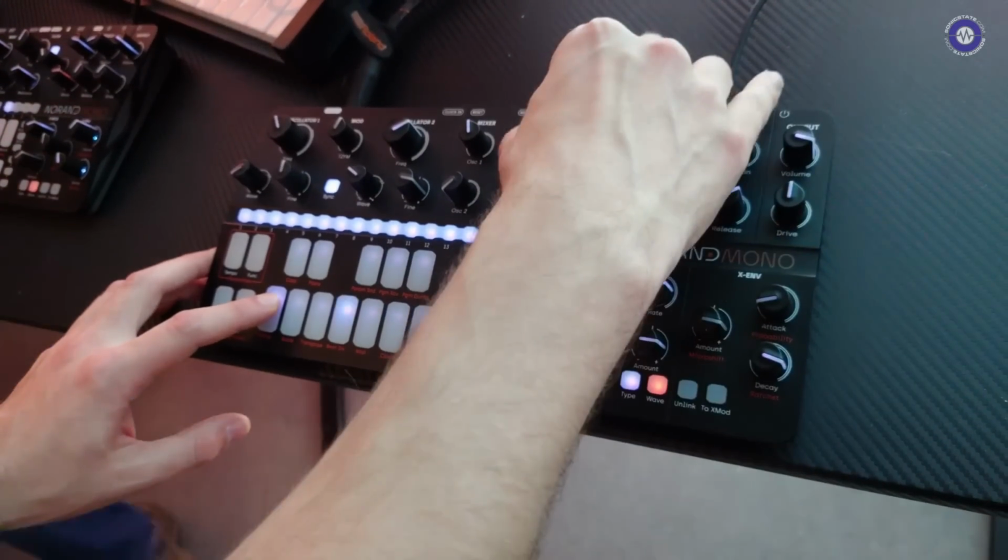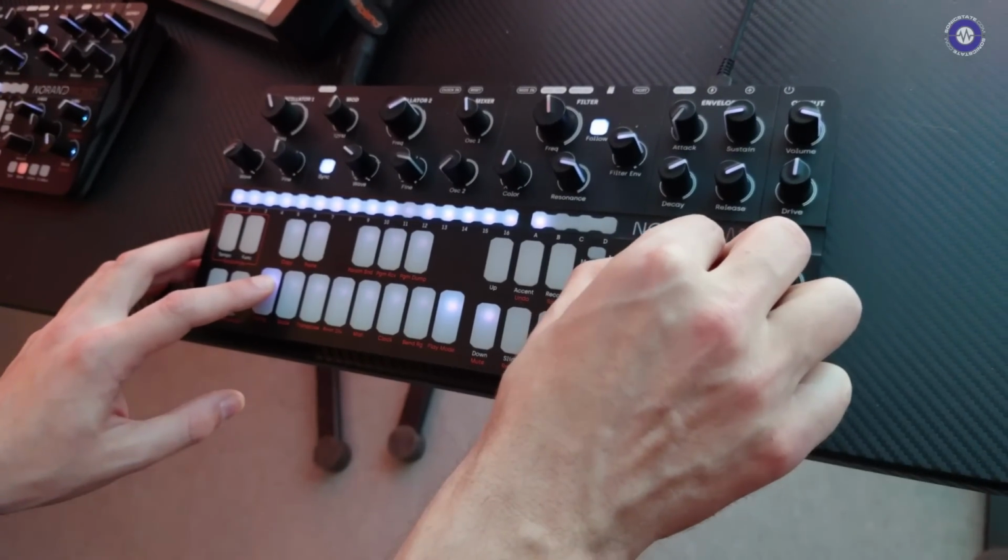Is that audio rate mod of the filter? Yeah, we can. Can you hear it clearly? Yeah.